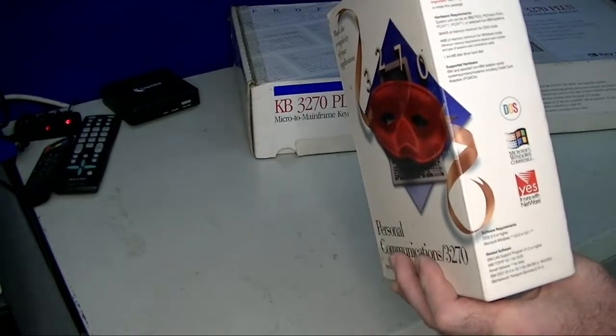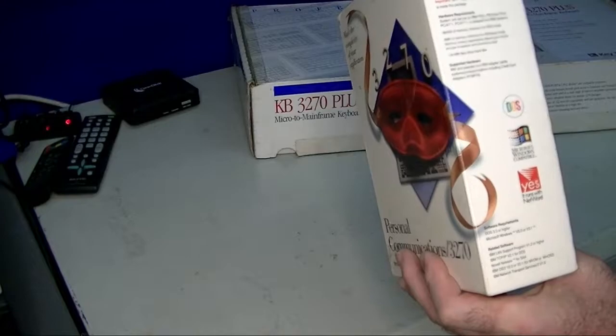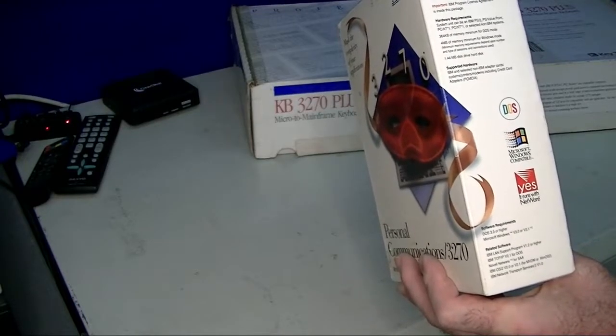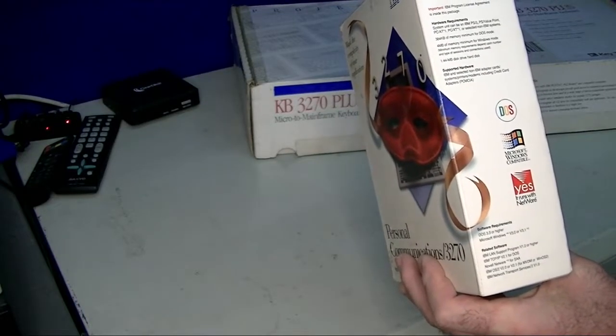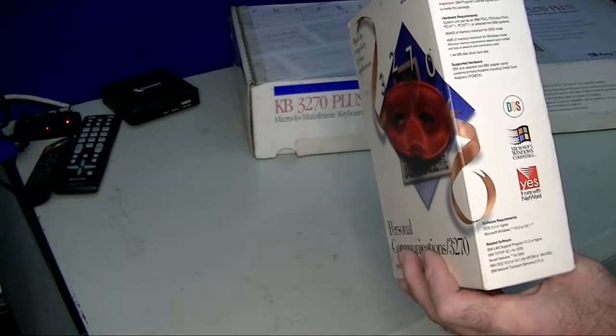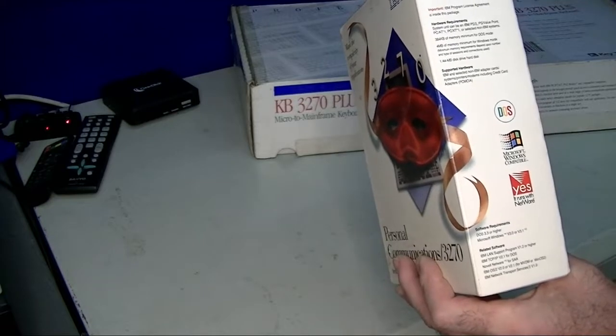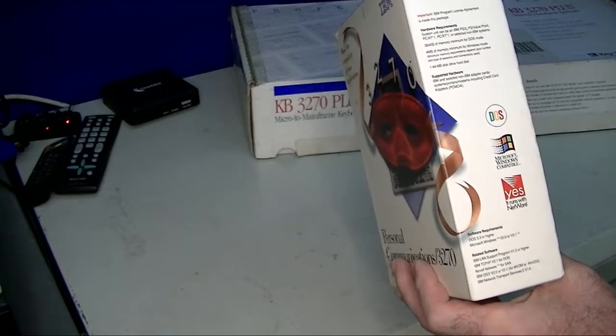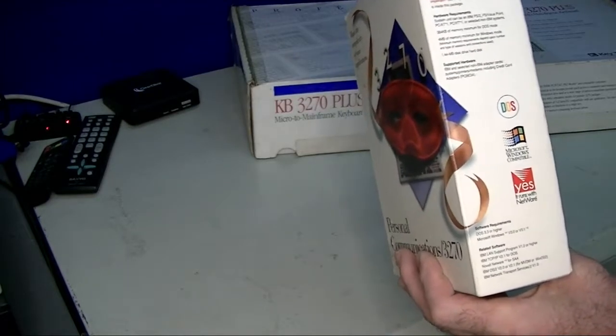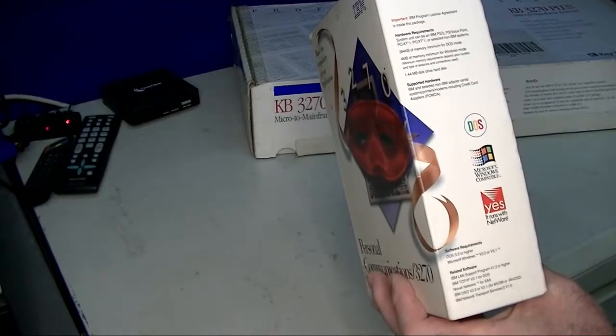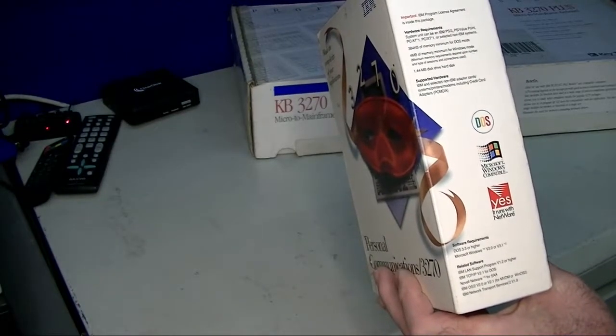384 kilobytes of memory minimum for DOS mode, 4 megabytes of memory minimum for Windows mode. Minimum memory requirements depend on number and type of sessions and connections used. And then they've got all jumbled together 1.44 megabyte disk drive, hard disk.